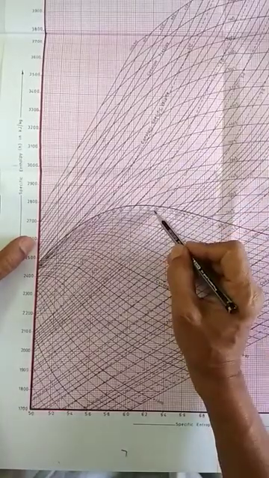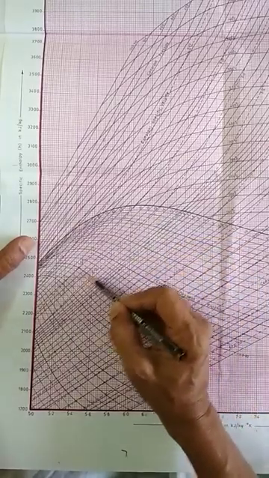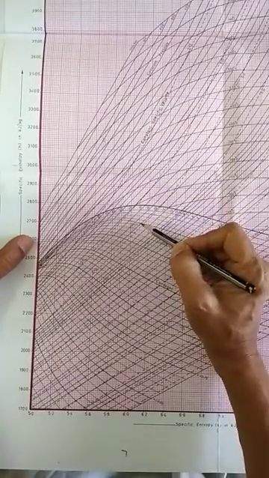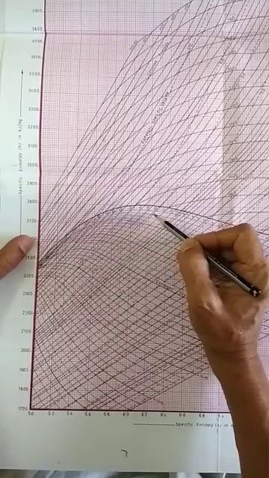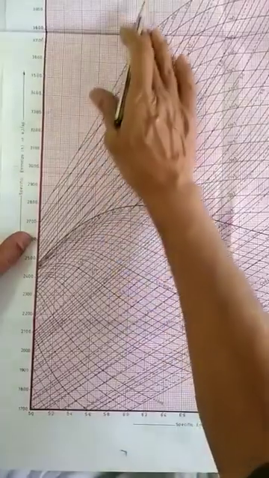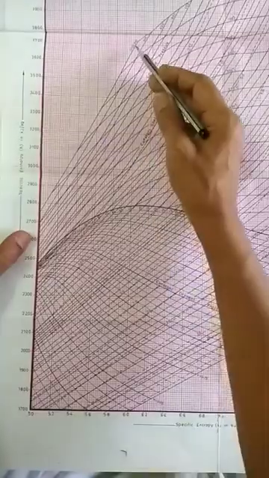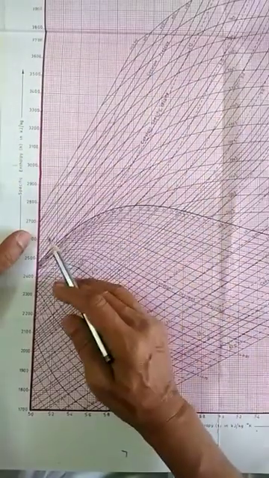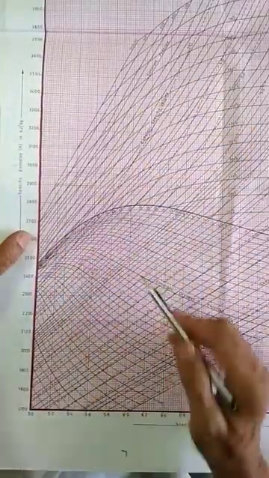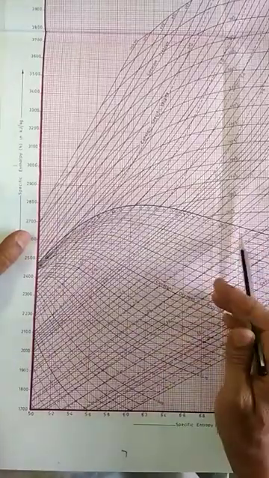Similarly, if you take this line, the constant pressure line of 20 bar, any point on this particular line will have a steam pressure of 20 bar. That way the pressure goes on increasing, and it can even be taken as 1000 bar. The maximum pressure we can represent on this particular graph is 1000 bar. So these are the constant pressure lines, which are inclined along the y-axis.